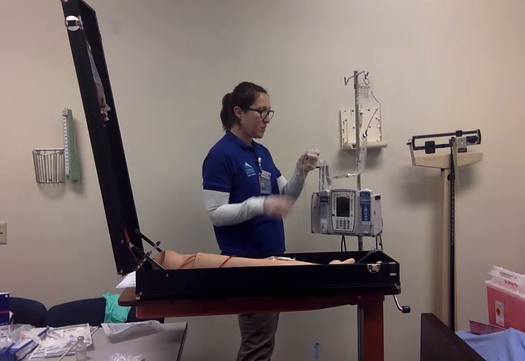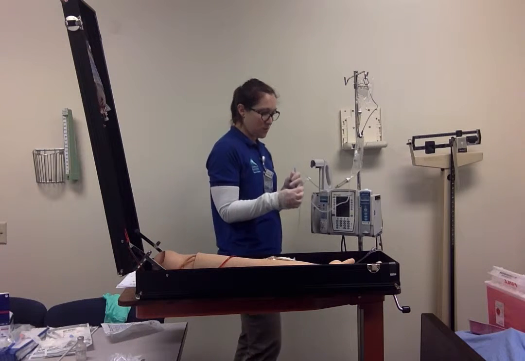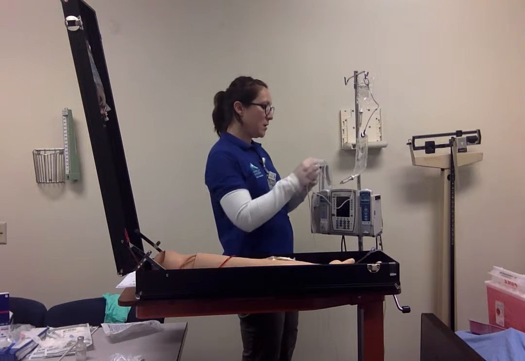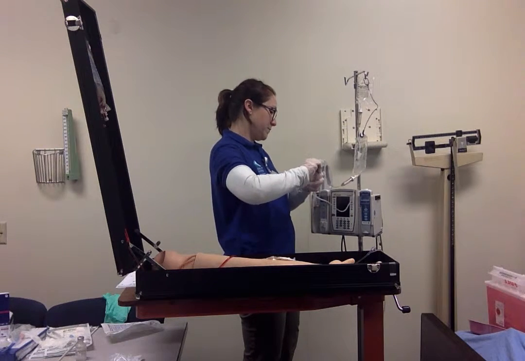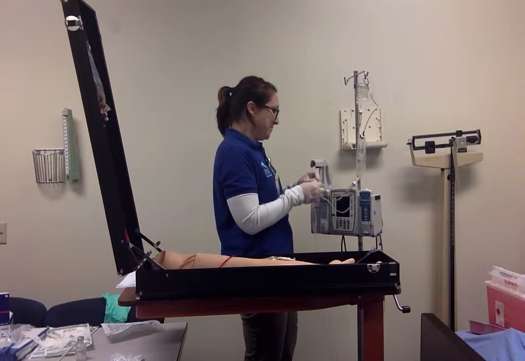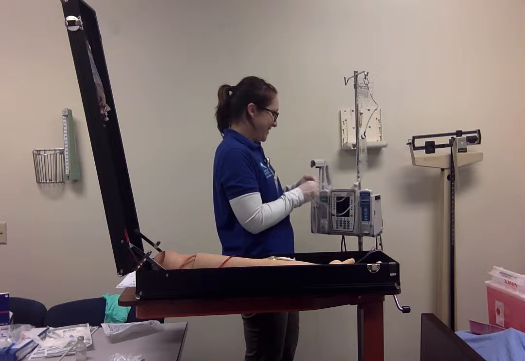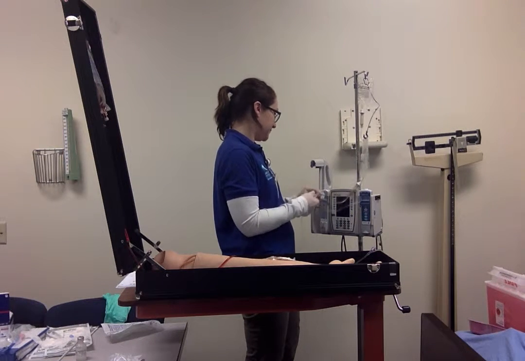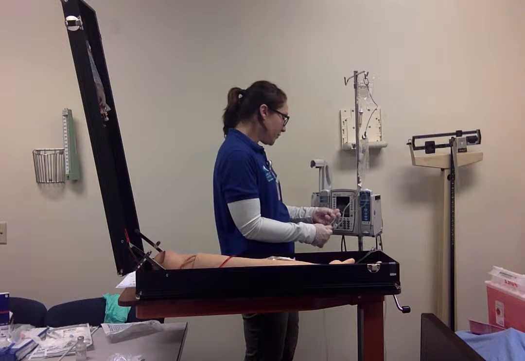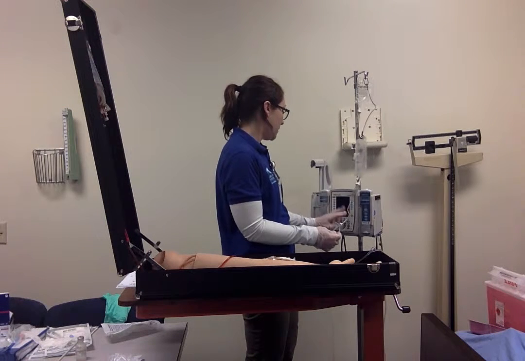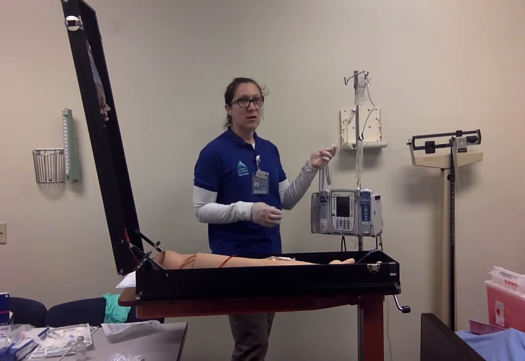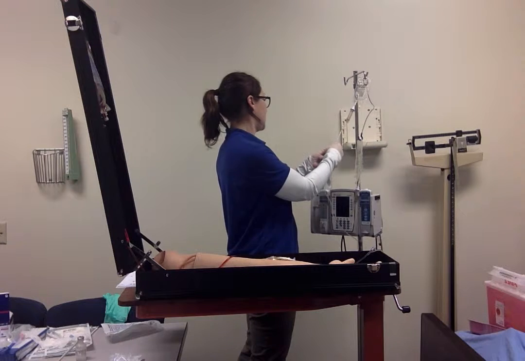Now, because the clamp is below the port that I'm going to be using, I don't need to clamp for the primary, but I do need to clean it using aseptic technique. I'm going to cleanse off the port again. Okay. And then making sure, we figured it out to be 17 drops per minute, so I'm going to put in the new drop factor for our piggyback. And then I'm going to go ahead and unclamp this and get that going.